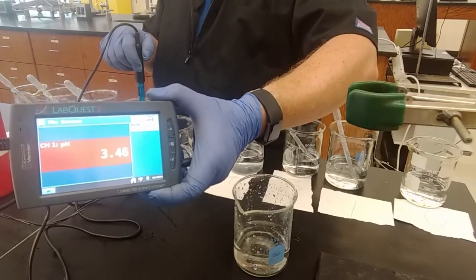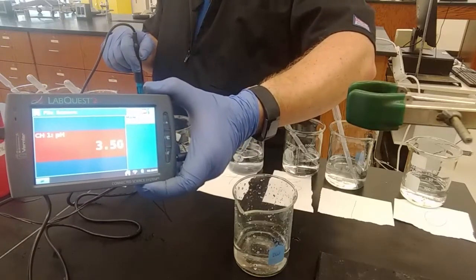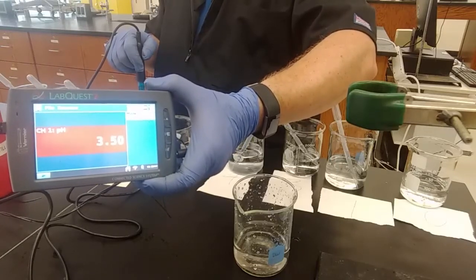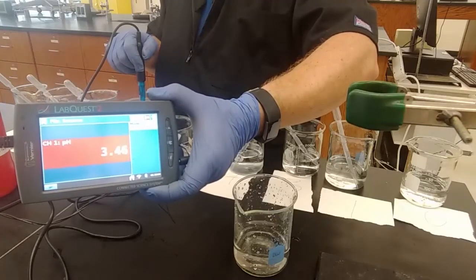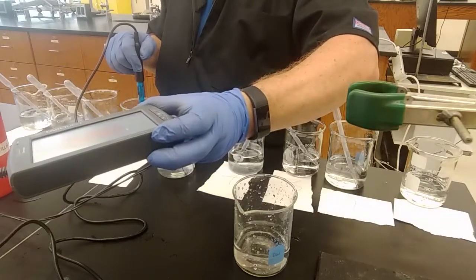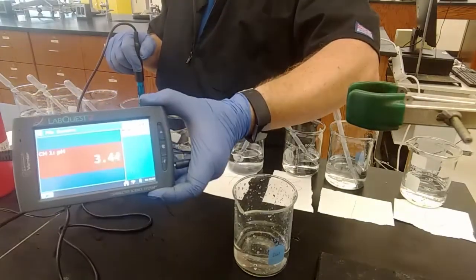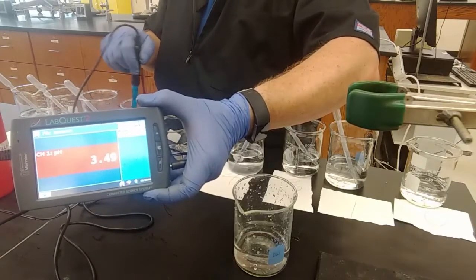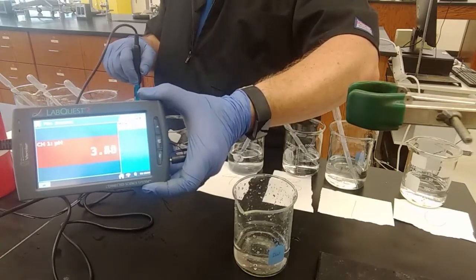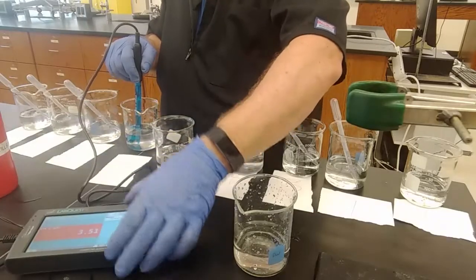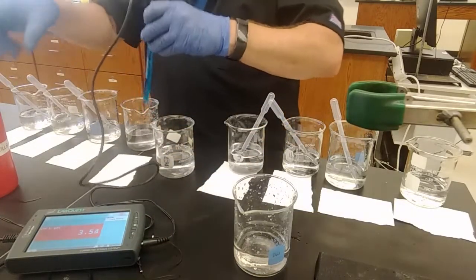Okay? Our deionized water that we used to dilute our base was incredibly acidic based on our test. And so instead of pH 10, we have a pH of 3.48. We will confirm it with some other pH measuring instruments. But there we go.